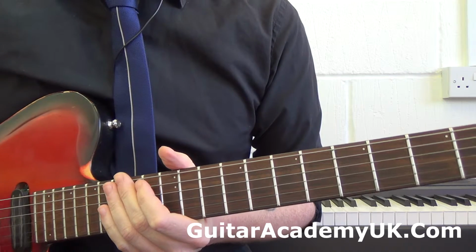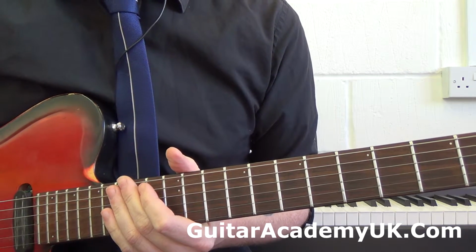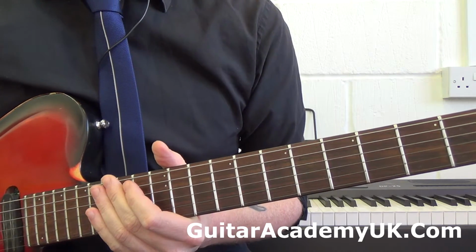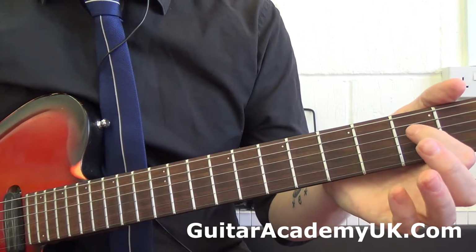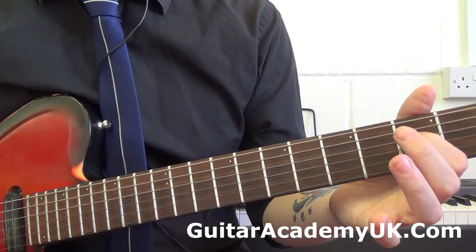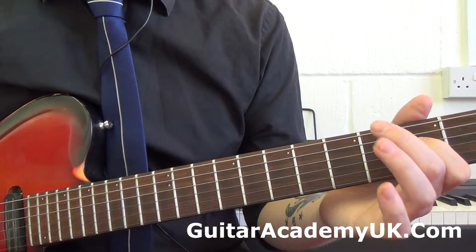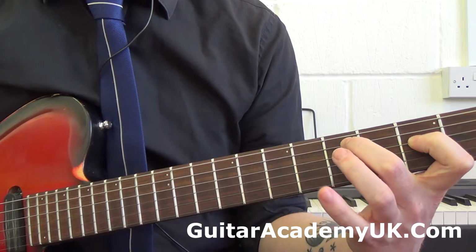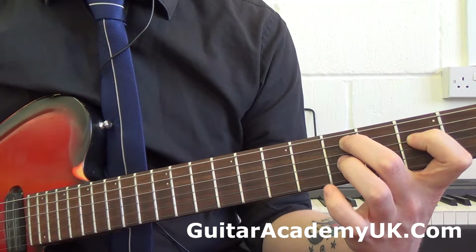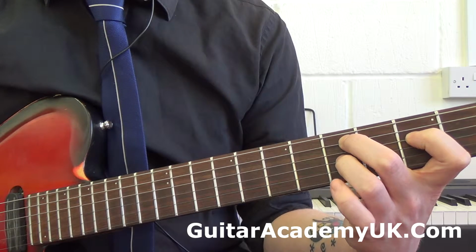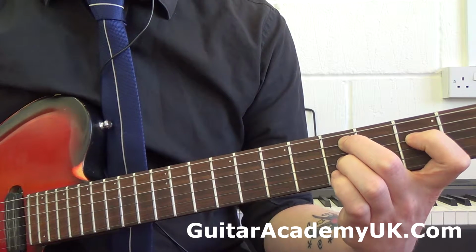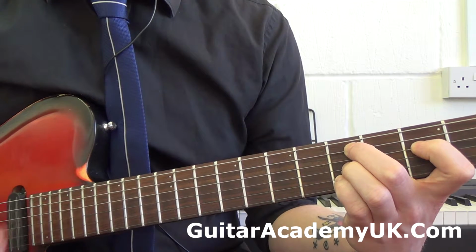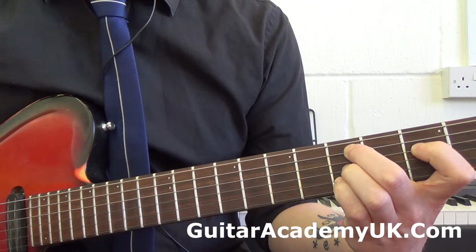Okay, so now let's take a look at a minor 9 chord with the root note on the A string. So, take your first finger and place that on the 3rd fret of the D string. Take your second finger and place that on the 5th fret of the A string. Take finger number 3 and place that on the 5th fret of the G string, and finger number 4 and place that on the 5th fret of the B string. Now this is the example of D minor 9.